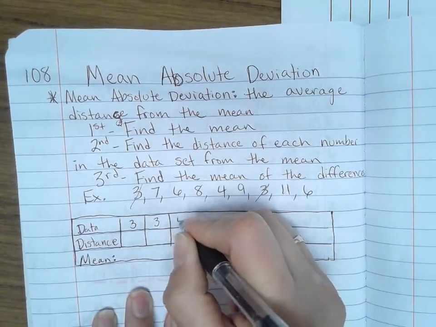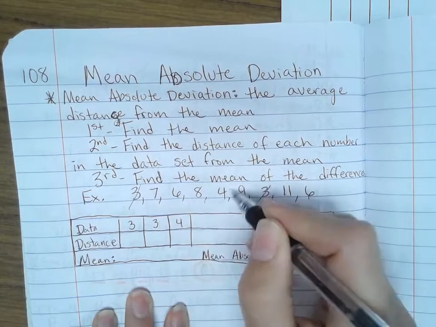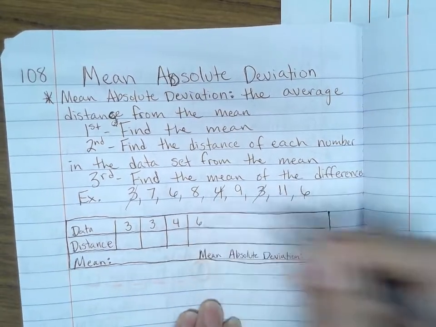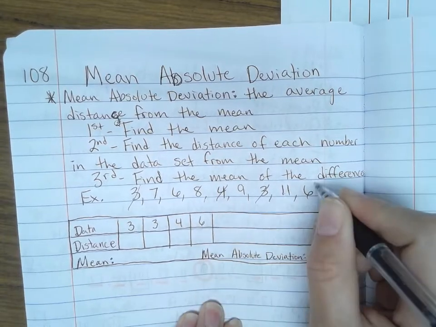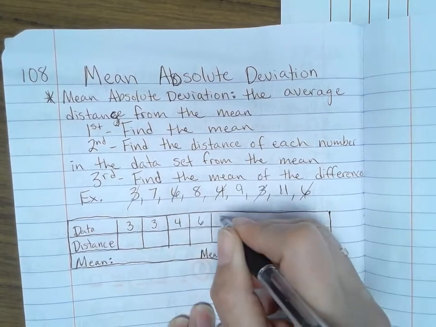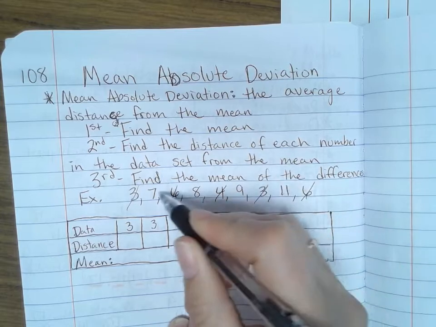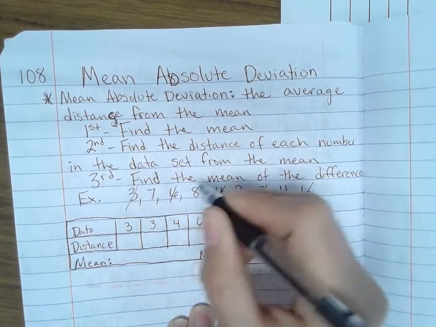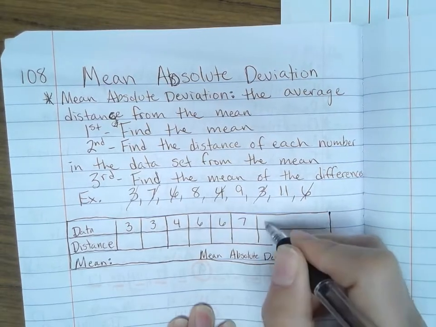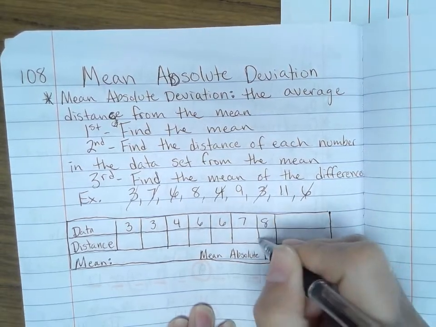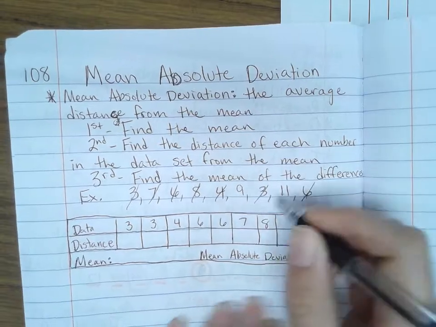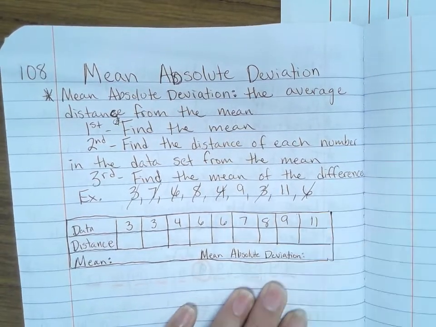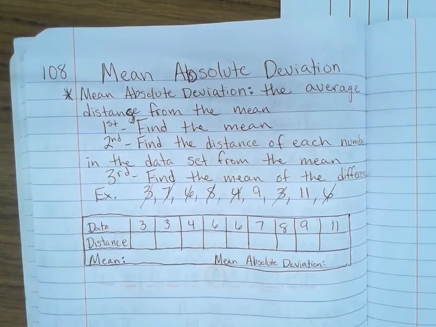Next would be 4, 6, another 6, 7, 8, 9, and 11. Alright, so let's find our mean.